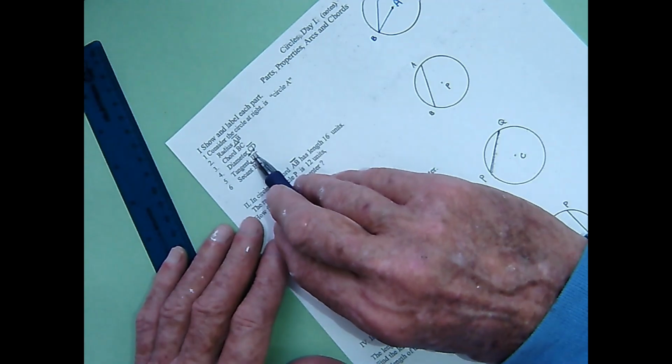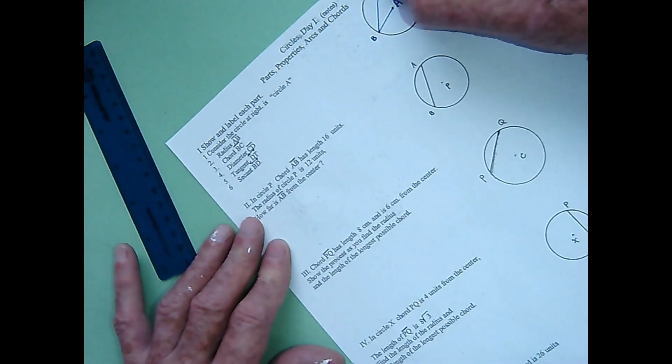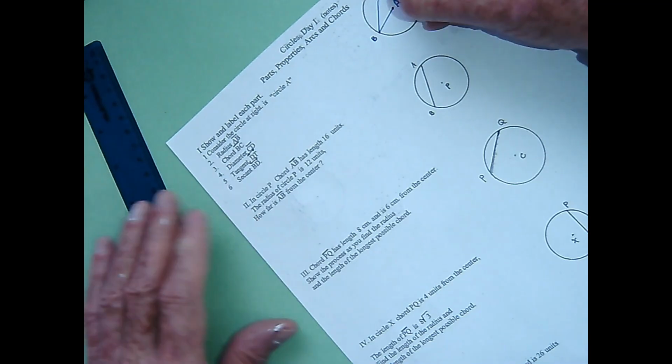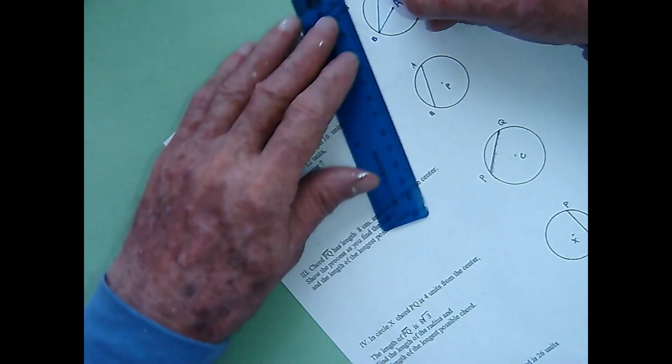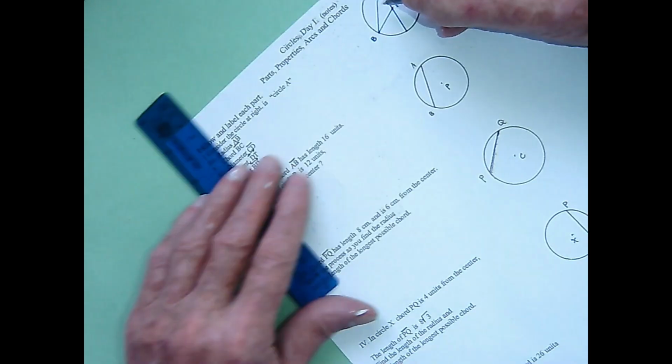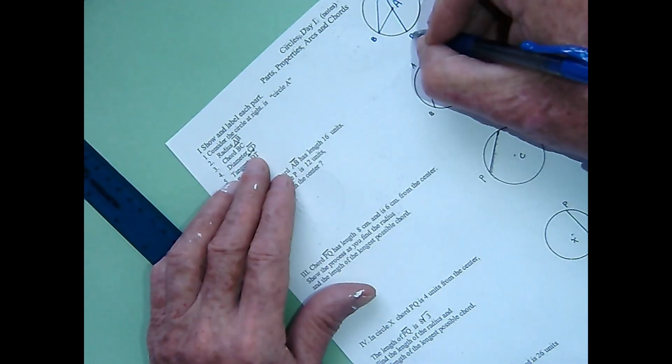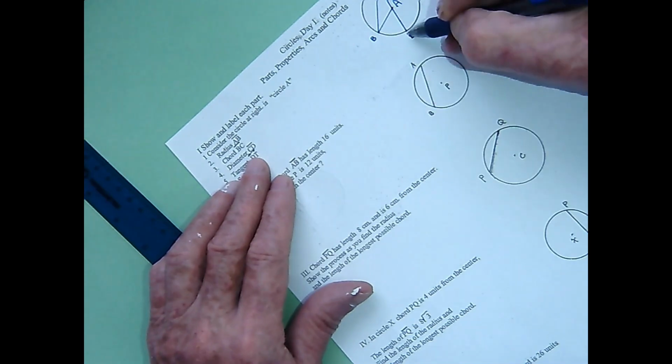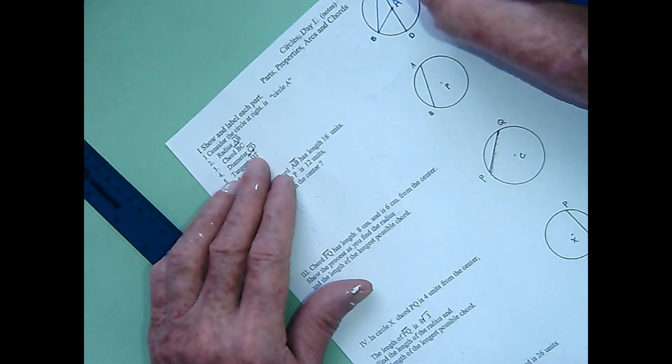And then it asks me to show diameter CD. A diameter is also a chord, but it's a special chord. It's the longest possible chord of a circle. It's a chord that passes through the center. I'm supposed to show diameter CD, and there she blows. The longest possible chord, a chord passing through the center, is a diameter.